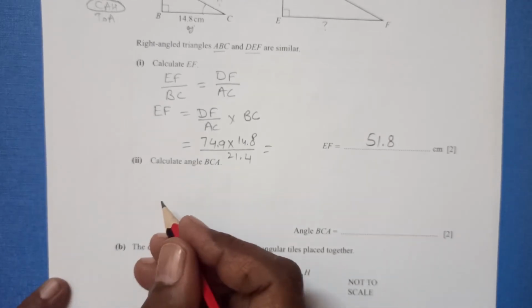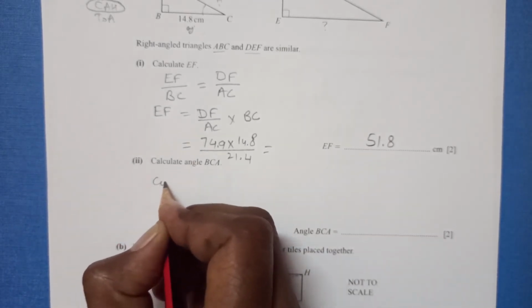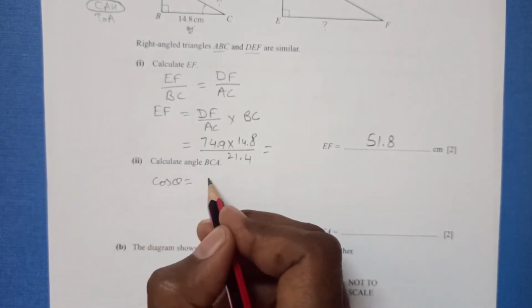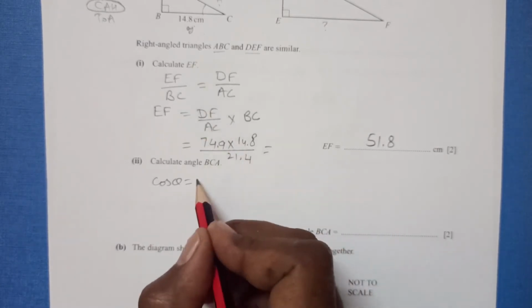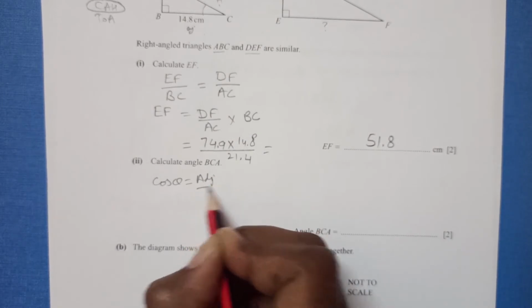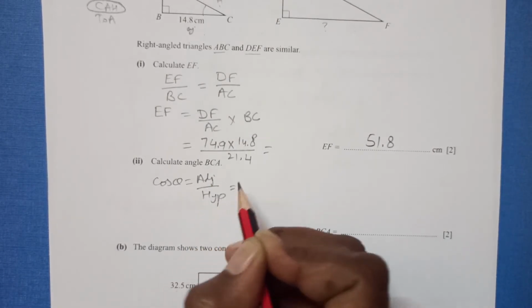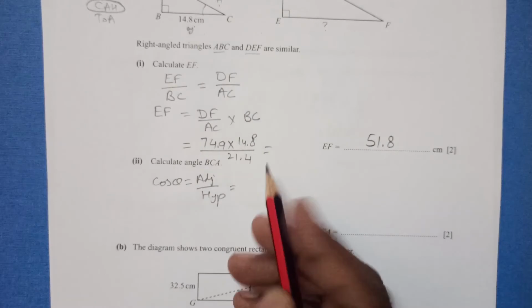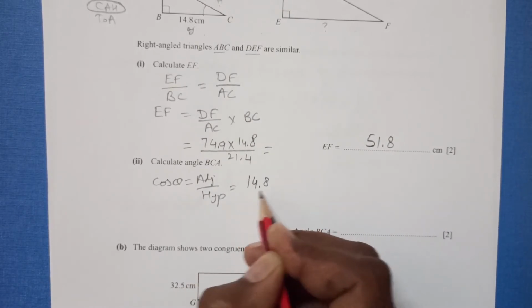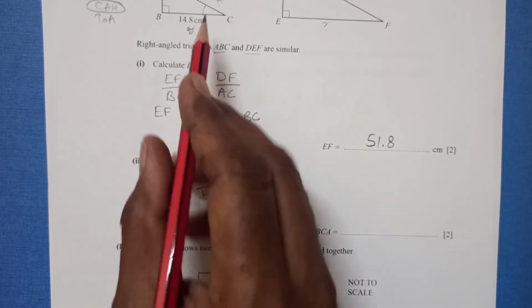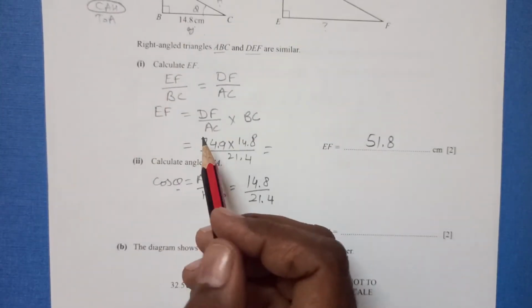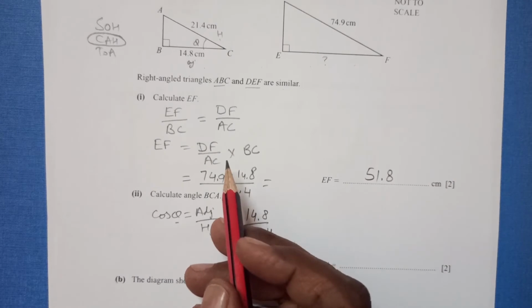So cos theta will be adjacent over hypotenuse, which is 14.8 over 21.4. Theta is the angle they are asking us, BCA.